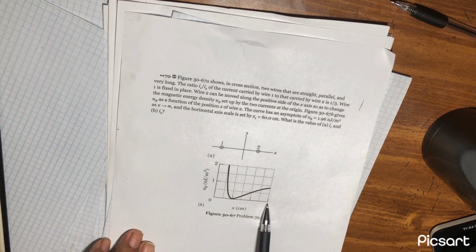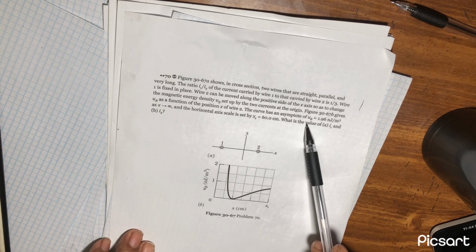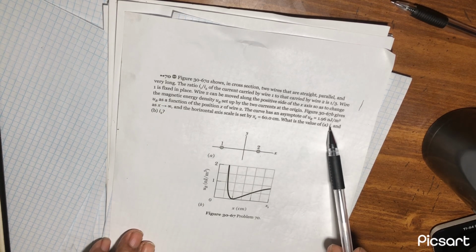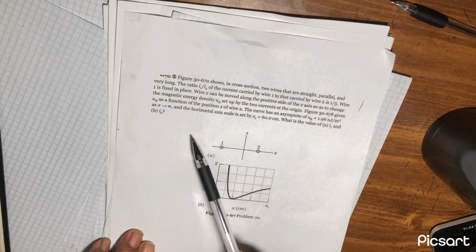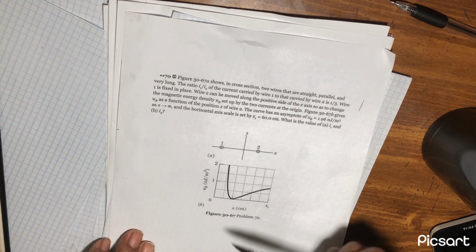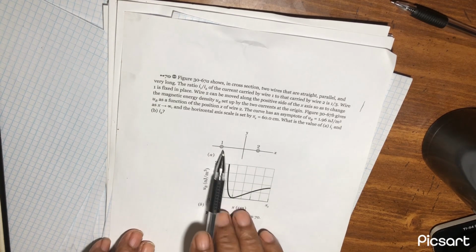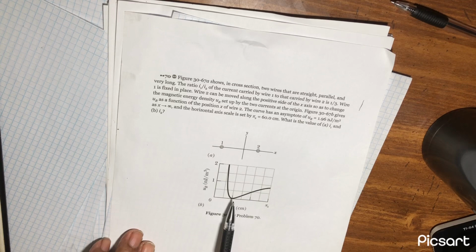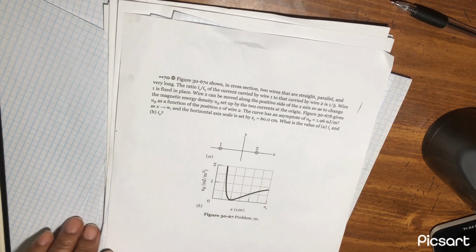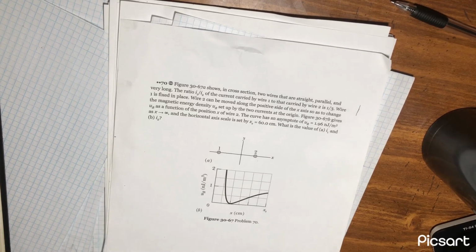That's this scale here. What is the value of A, I1, and B, I2? Now, we notice at this point, which is 20 centimeters, that the fields of this wire and this wire cancel to 0. So this is the way we're going to start setting up this problem.